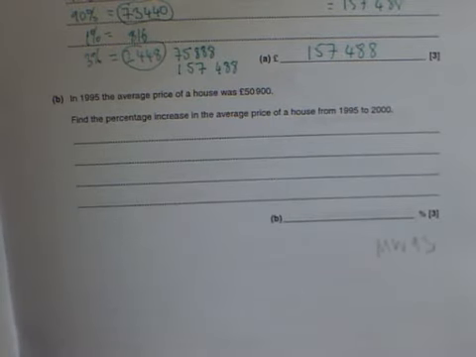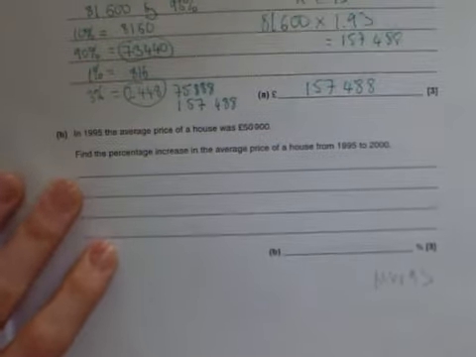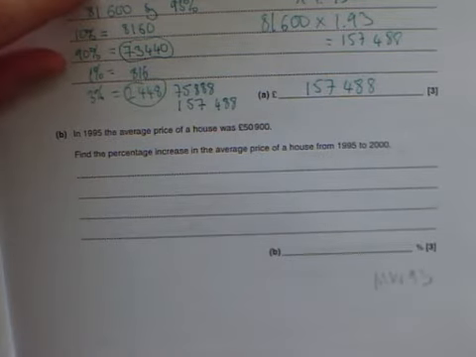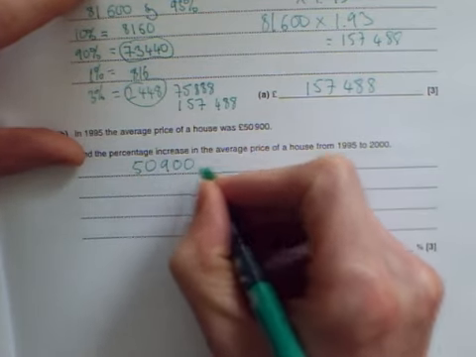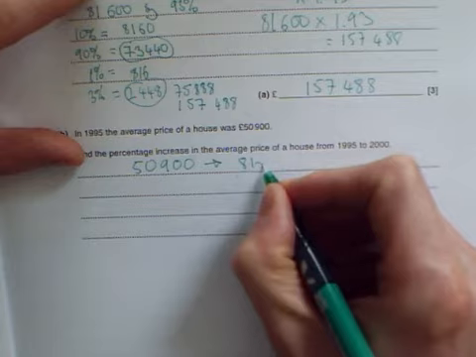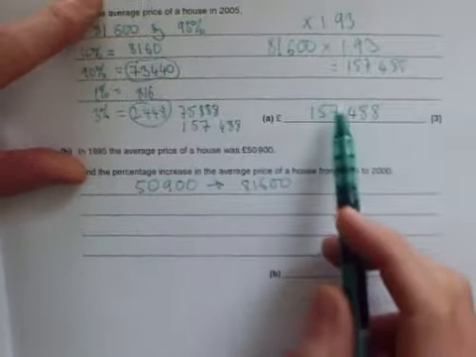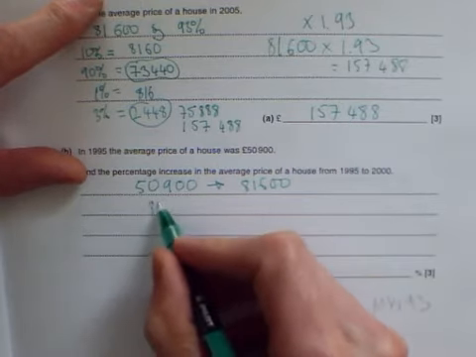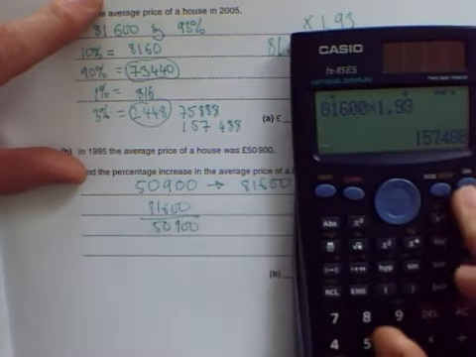In 1995, the average price of a house was 50,900. Find the percentage increase in the average price of a house from 1995 to 2000. So in 2000 it was 81,600, so we've gone from 50900 up to 81600. Okay, this is sort of doing the reverse method we've done here where we times it. I'm going to do 81600 divided by 50900 on the calculator.